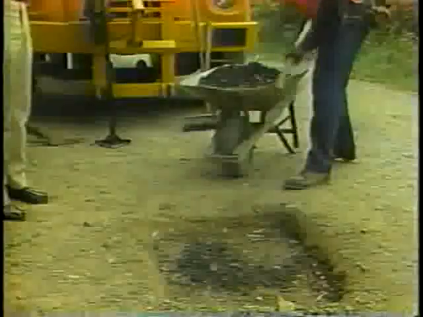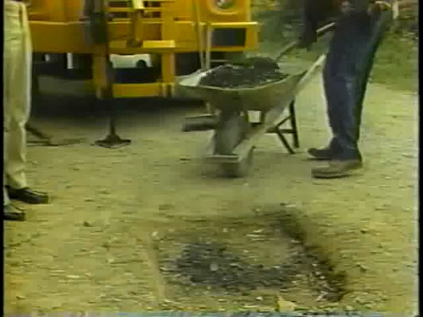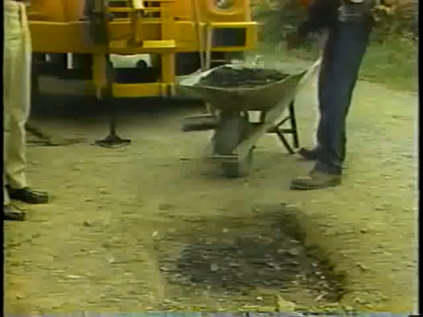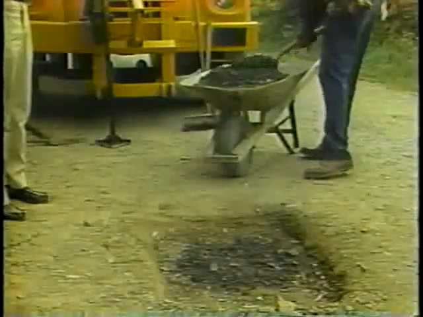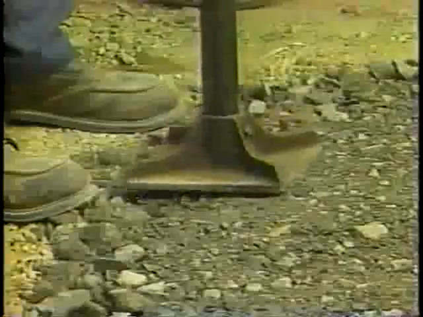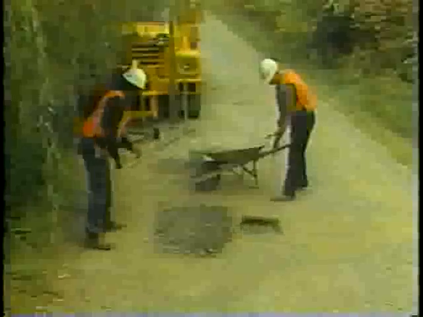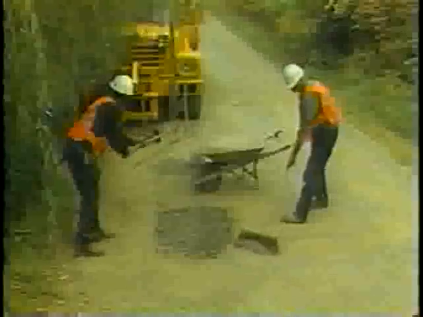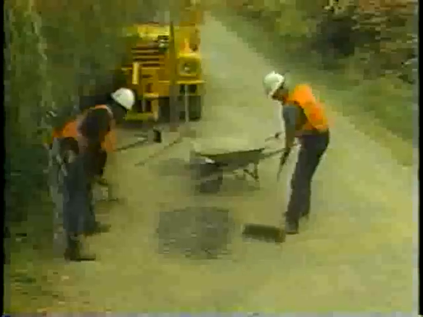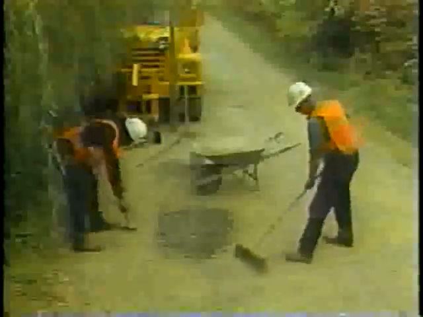Step 5. Fill the hole with granular material. Place the material in layers of equal thickness. Step 6. Compact the granular material. Make several complete passes to compact each layer thoroughly. Step 7. Clean up the work site. Sweep and remove all unwanted material from the work area.